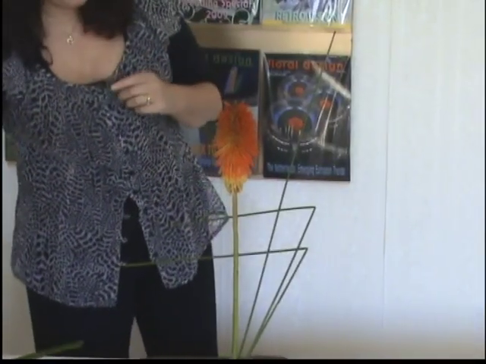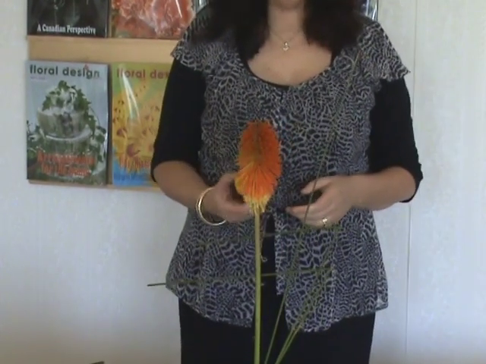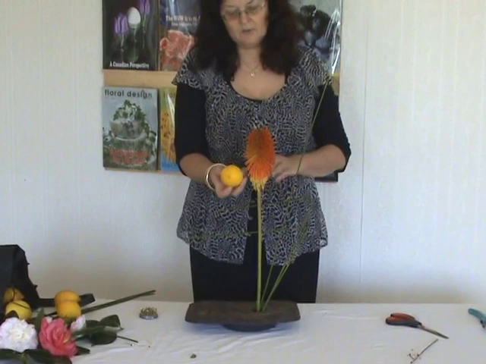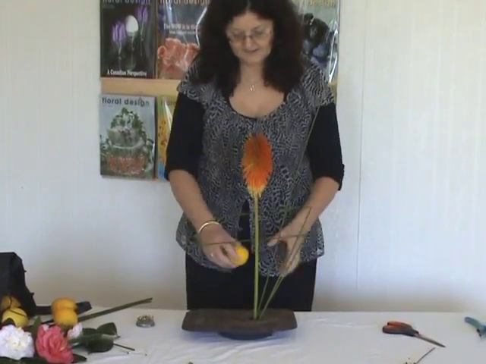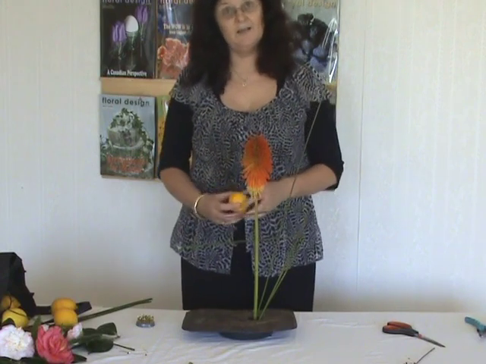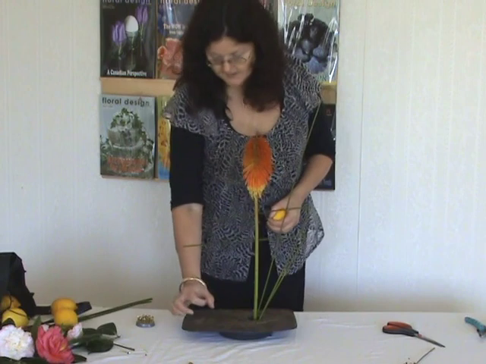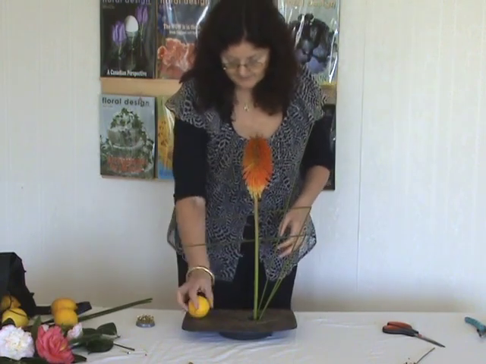So that's when you have these little devices called lemons. Once again, I've picked a lemon that's in scale. It looks right against the red hot poker and looks right against this space. It's not too big, it's not little. If I'd picked a lemon that was only tiny, it would look really silly. Now, I'm going to put that lemon there.